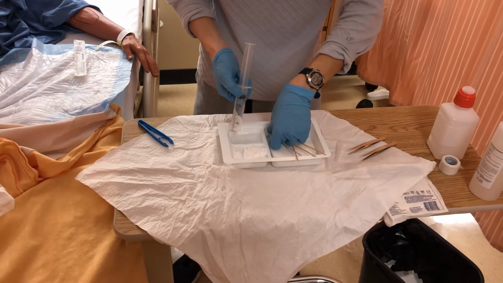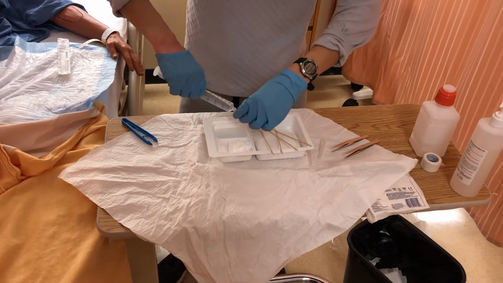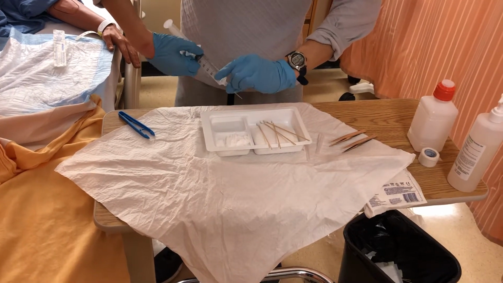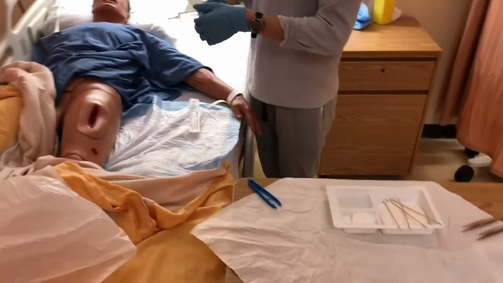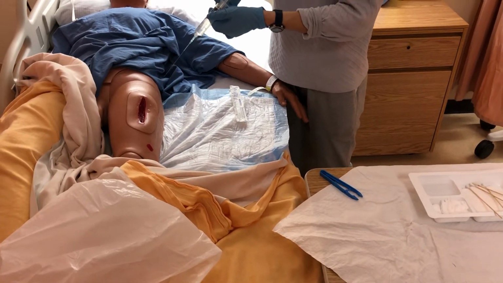After doing my assessment, I'm going to throw this out in the garbage. For demo purposes, I'm keeping it on the side. I'll get rid of my gloves. I'm going to stand from 5 centimeters away and irrigate the wound. Now I'm going to prep my supplies.